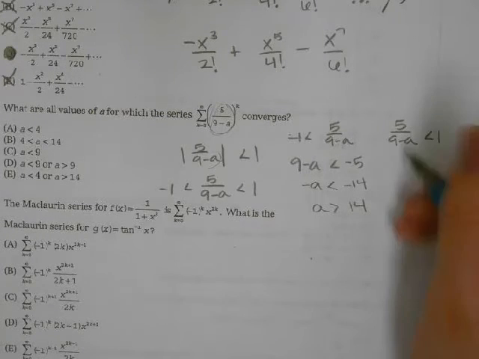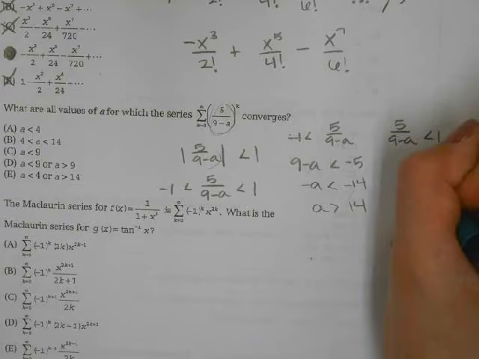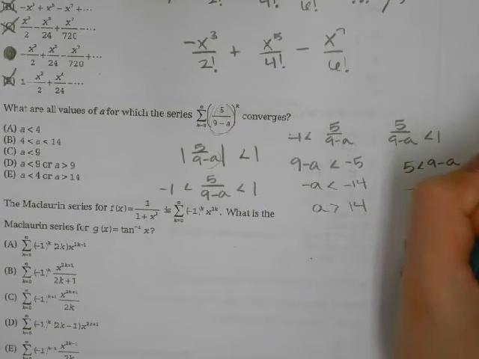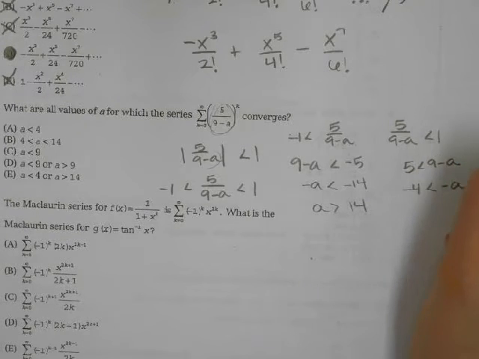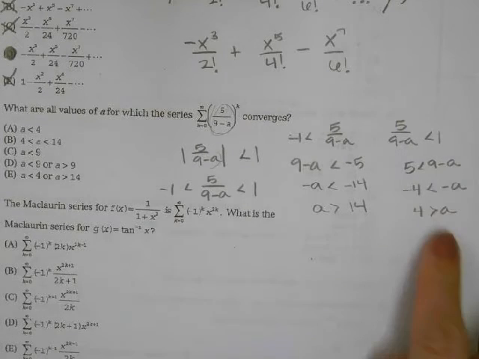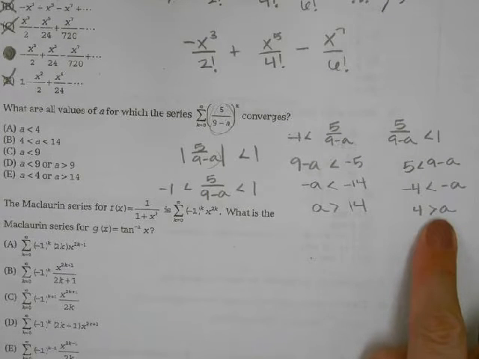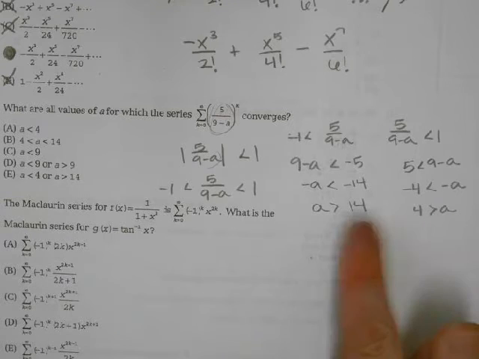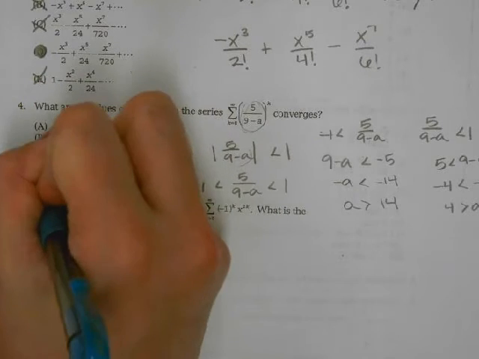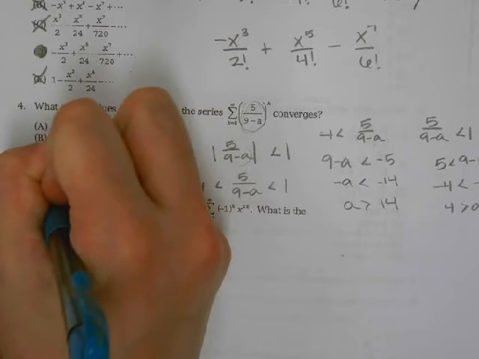And on this one, I did the same thing, so I switched them. I said 5 is less than 9 minus A. Subtract the 9 over, I get -4 is less than -A, and I get 4 is greater than A. So A has to be less than 4 or greater than 14. And so it's E, and I plugged some of those numbers in just to make sure that they made sense.